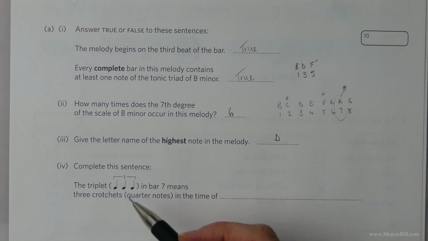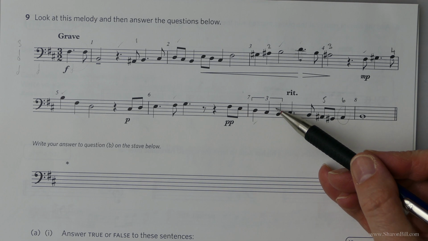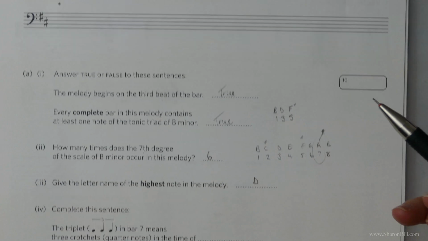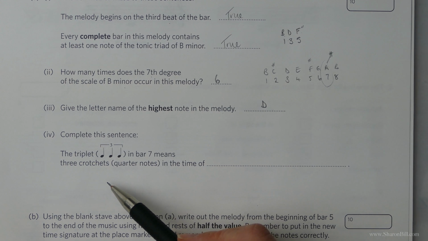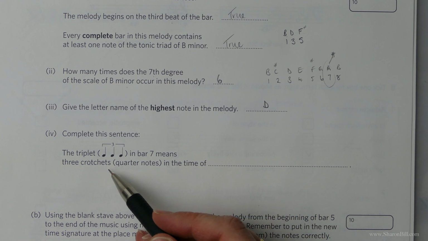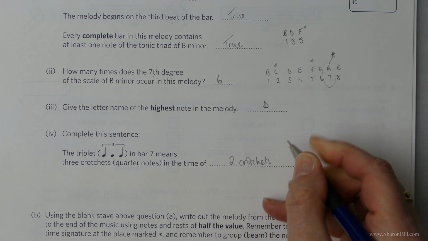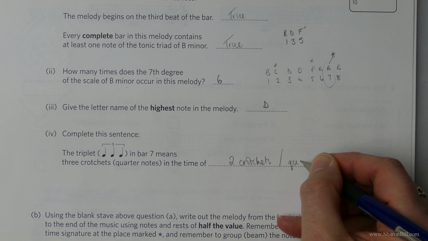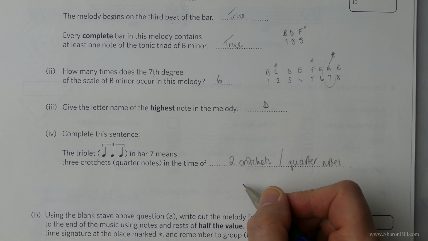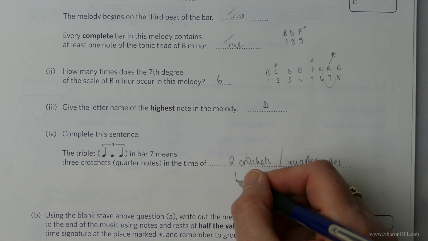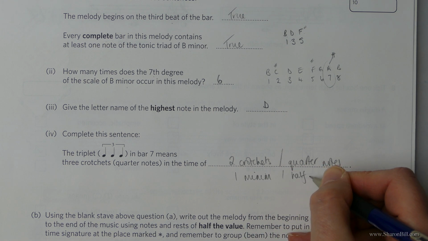So now we are asked, complete this sentence. So the triplet in bar 7, however, wherever it is, the principle remains the same, means 3 crotchets or 3 quarter notes in the time of, so you could say 3 crotchets in the time of 2 crotchets, or you could say quarter notes if you prefer that terminology, or you could just extrapolate the maths a little bit further, and the same principle is 1 minim or 1 half note.